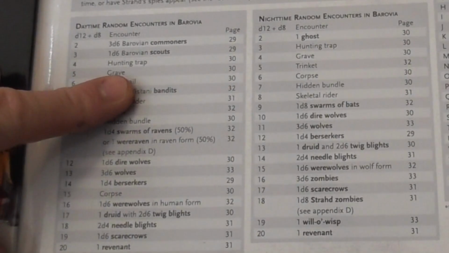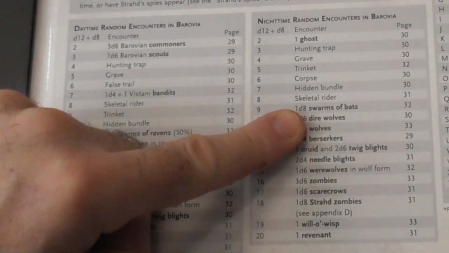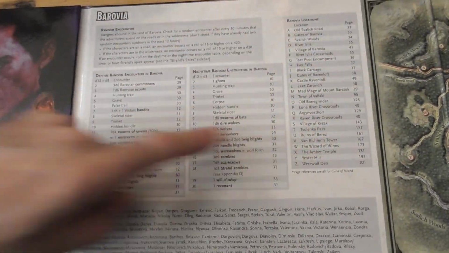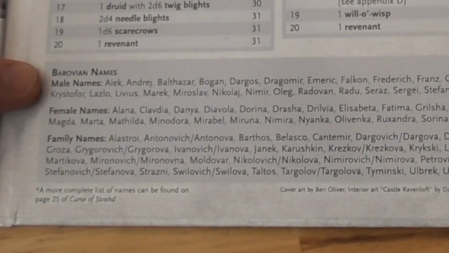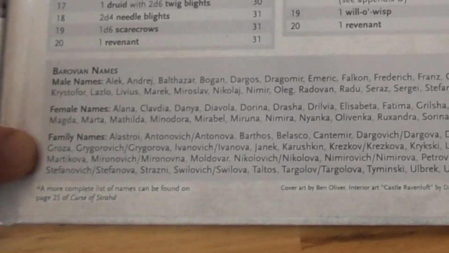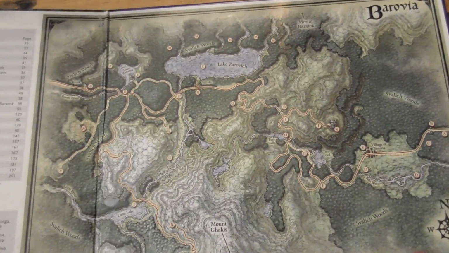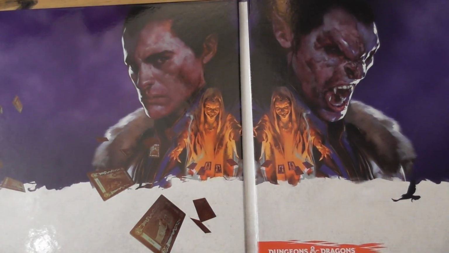Barovia, daytime encounters, nighttime encounters, and all the locations and which page they're on. Barovian names, male, female, family names. And then finally, the world map of Barovia itself. So not much in the way of general rules, very, very specific to Strahd.